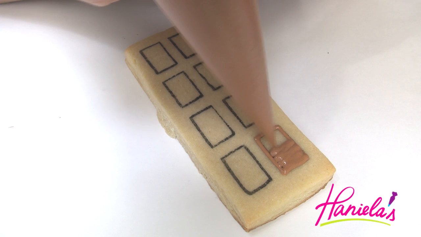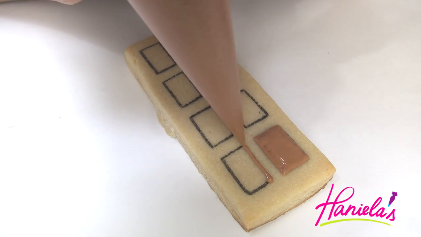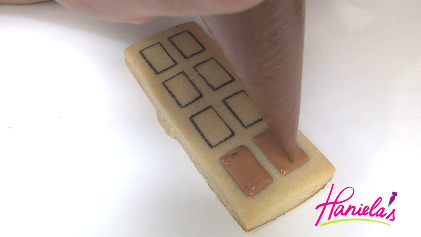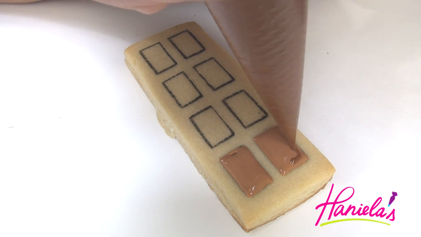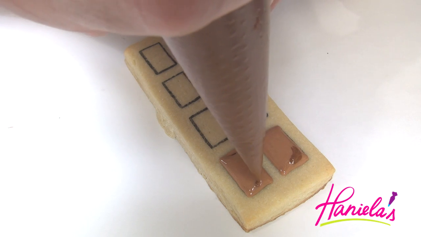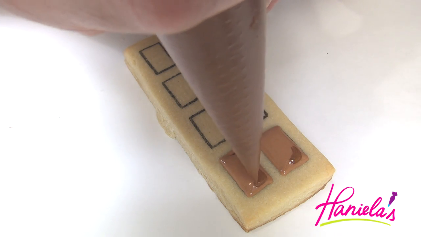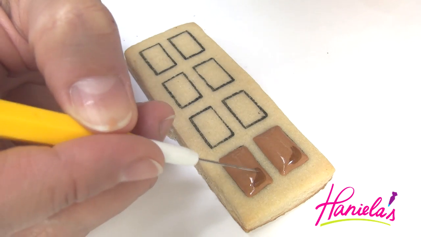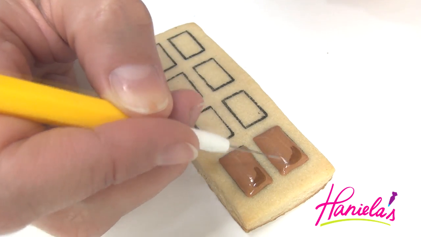I'm using 2 shades of brown here, 15-second consistency. Now take darker shade brown and pipe directly on the wet. With a needle tool, accentuate the points and repeat on the rest of the rectangle.